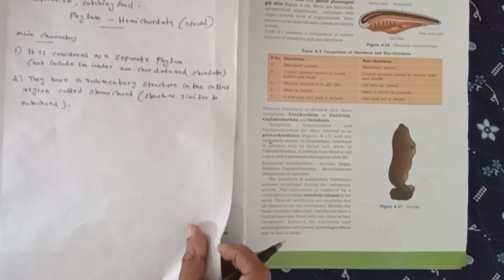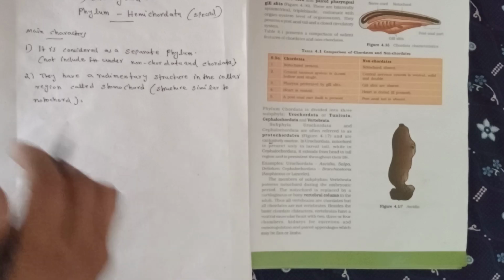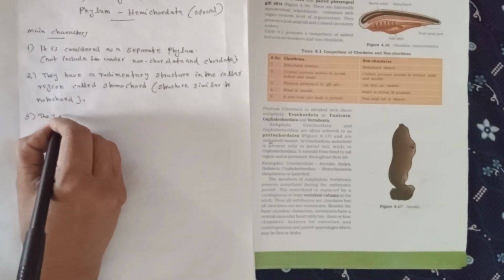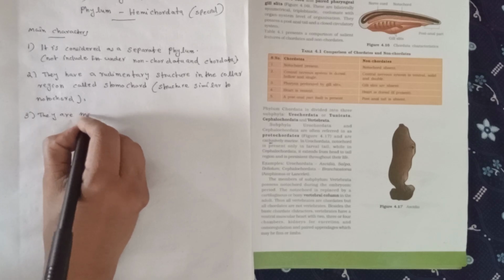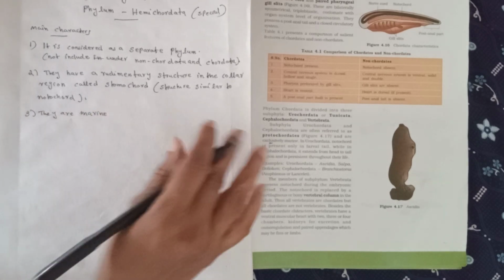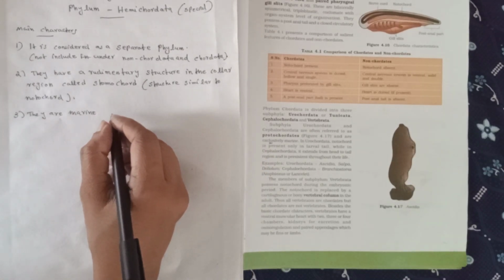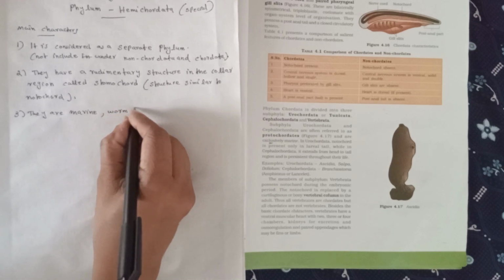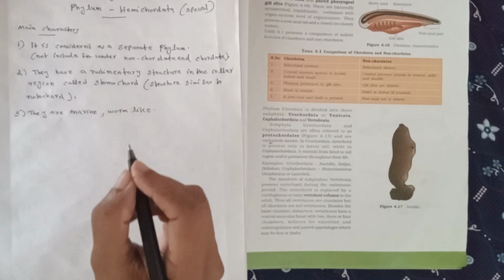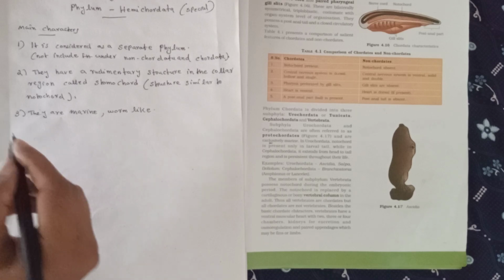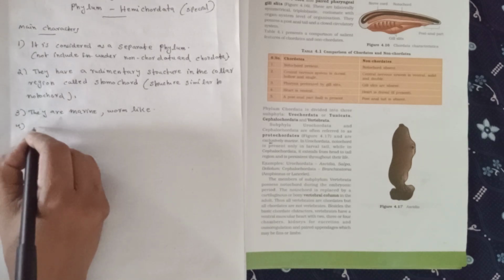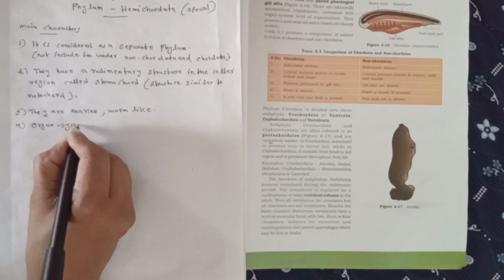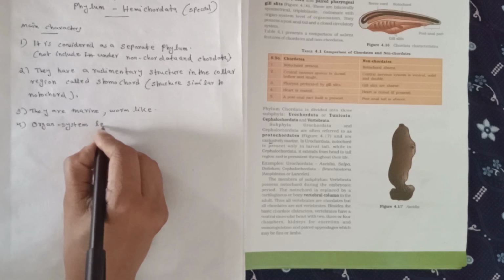A small group of worm-like marine animals are included in this group. They are marine, that live in salt water, and worm-like animals. They show organ system level of organization.